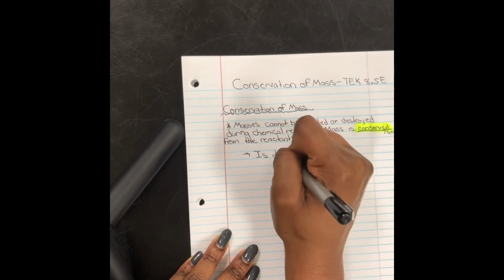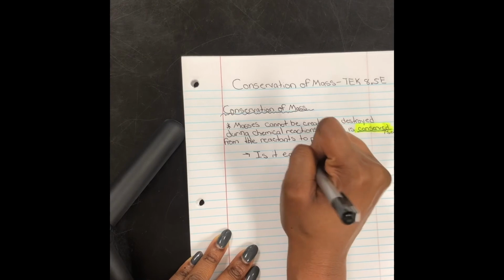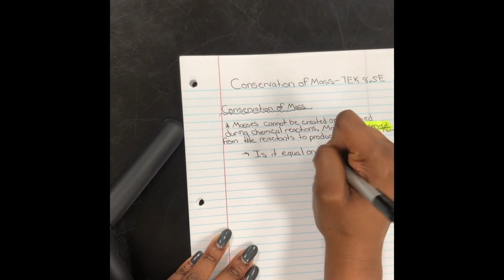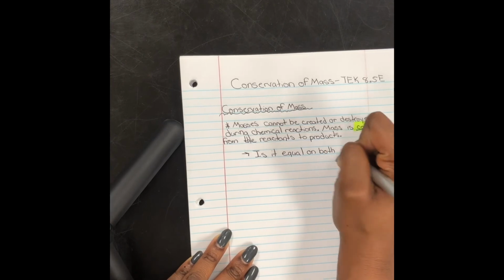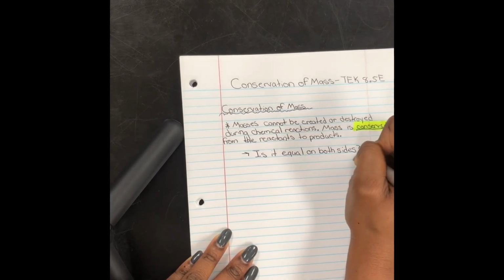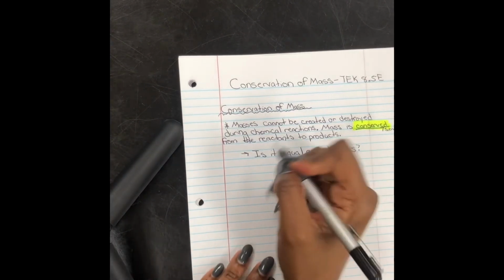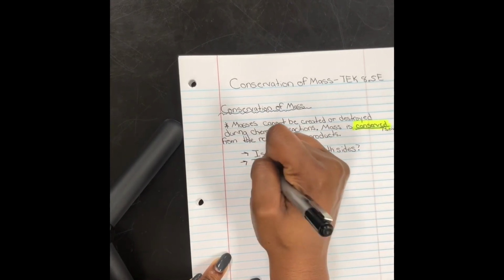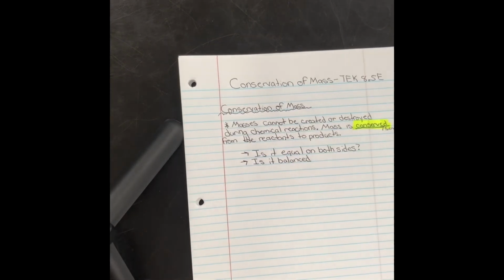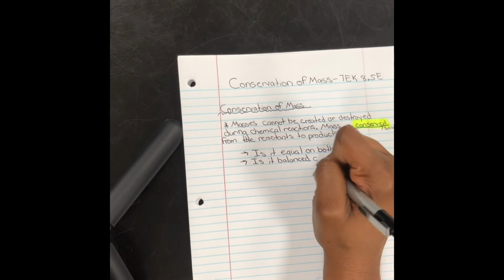Basically, you guys, it's just a fancy way of saying: is it equal on both sides? Or you can ask yourself, is it balanced or unbalanced, right? And I promise it's going to be easy. Is it balanced? Or is it unbalanced?